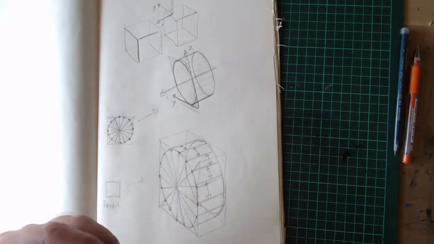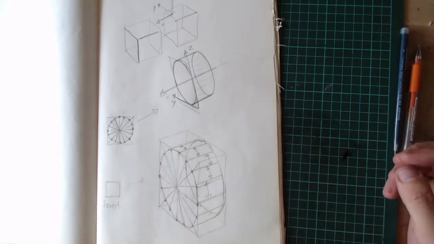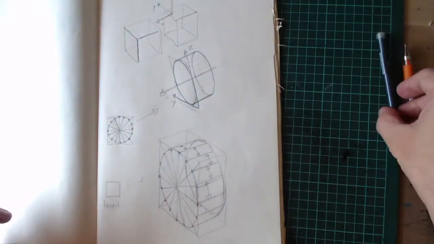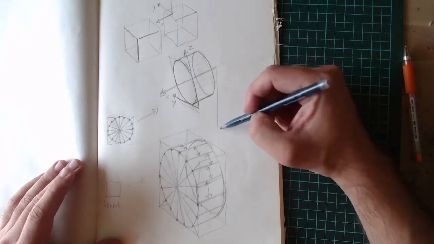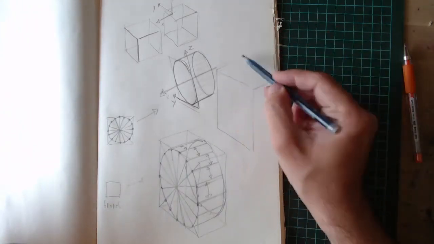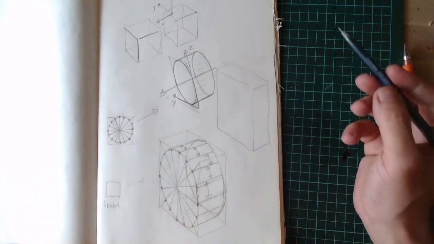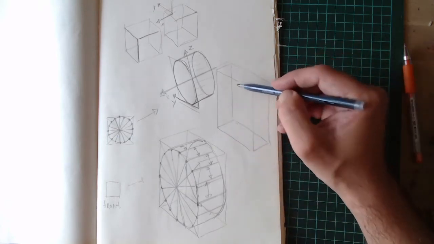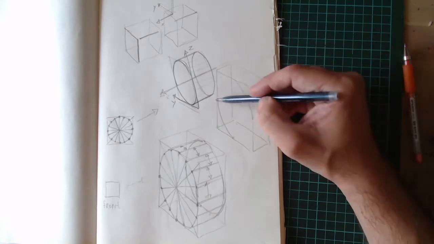There should be some simple steps which will help you to create this thing. So what I find, if we start again from a box, you see, it's why I drew all this wheel stuff.